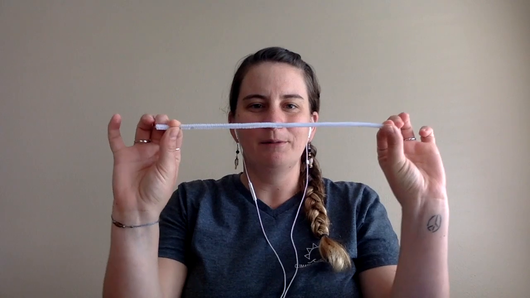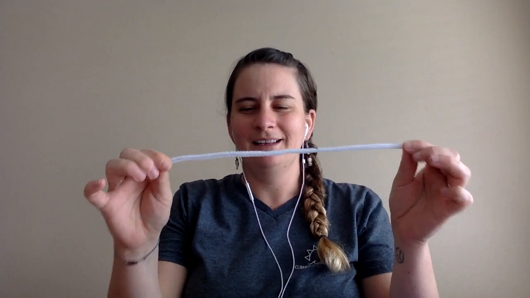And then the last kind of activity that we have is called the carbon cycle game. So within the carbon cycle, we have a couple of different tools. The first of which is these little fluffy bracelets. I think these are called pipe cleaners, right? So there should be one for each student. And then you have a couple of other tools.